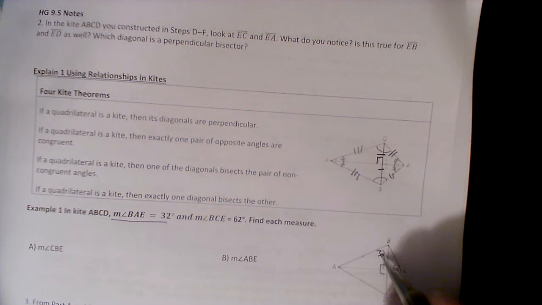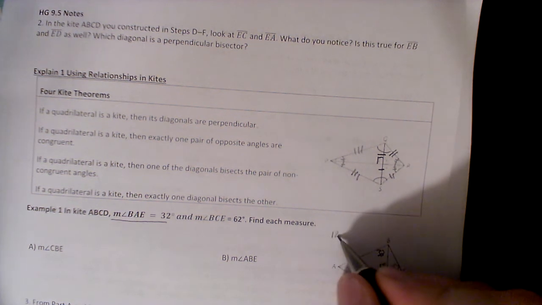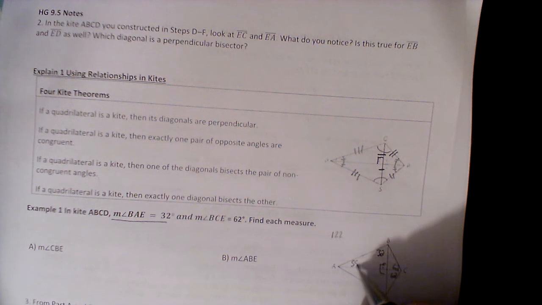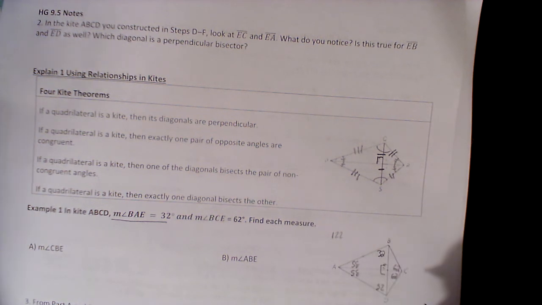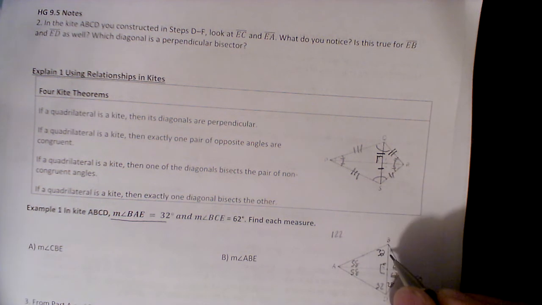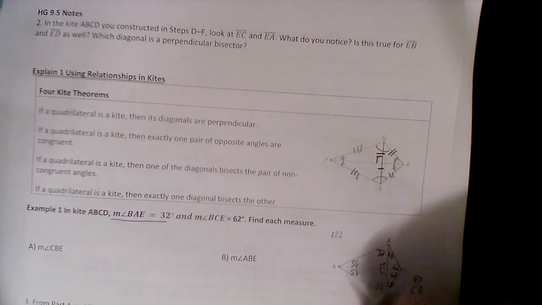Well, 90 and 32 here are 122, right? Which leaves me 58 here, which is 58 here. Since these are opposite, that's 32 here as well. So this is 90, so I could say 90 plus 62 is 152, which leaves me, what is that, 28 here and 28 here. There's every angle.